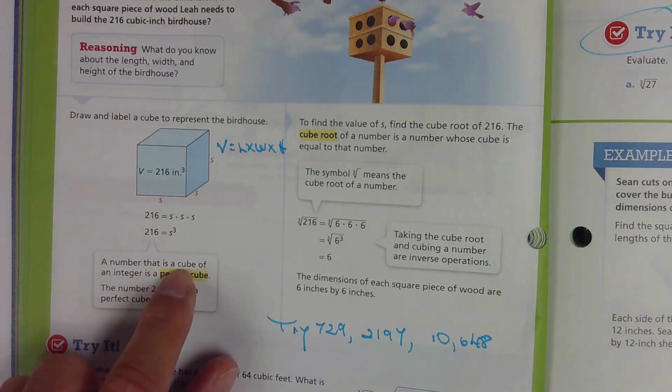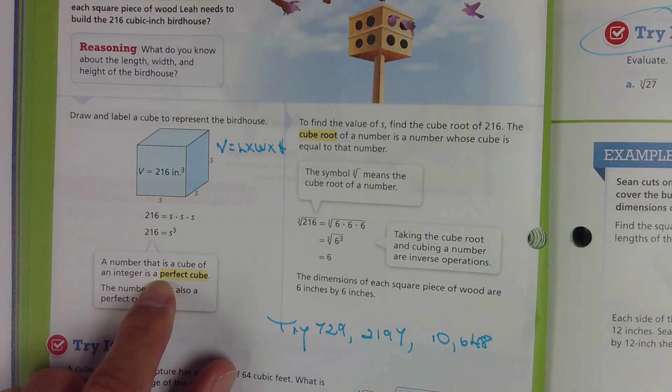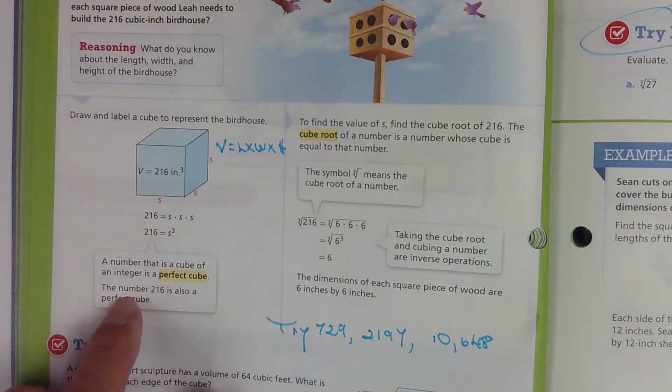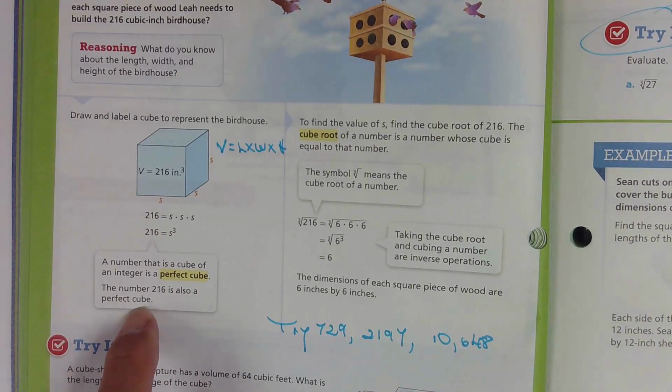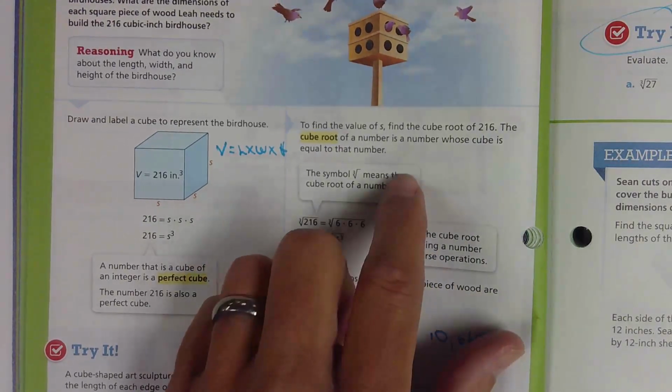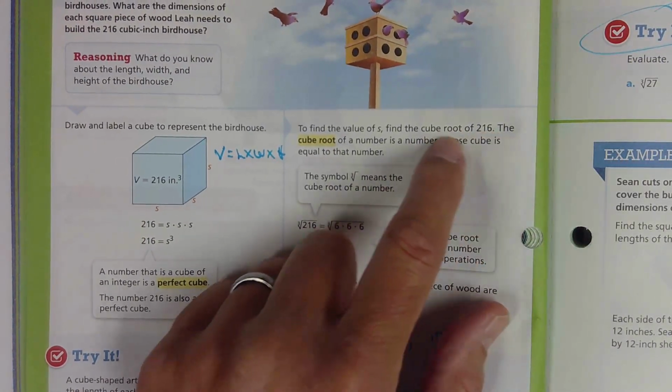It says a number that is a cube of an integer is a perfect cube. And I think for mental math, I use 64. Well, if you multiply 4 times 4 times 4, you end up with 64, because 64 is a perfect cube. So the number 216 is also a perfect cube. And it says to find the value of s, find the cube root of 216.